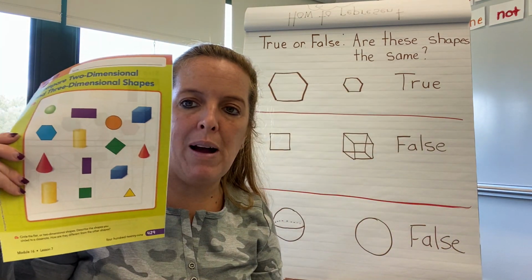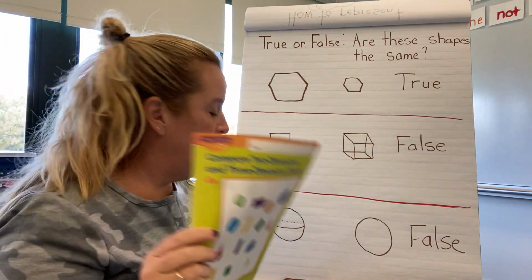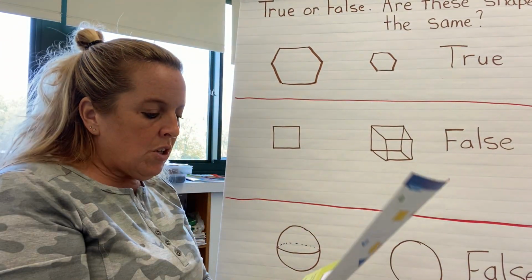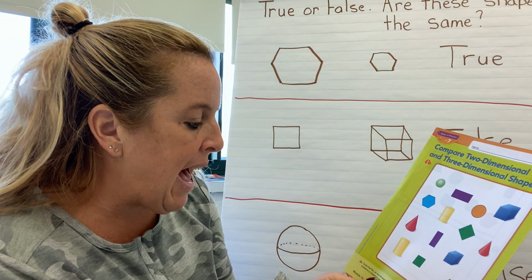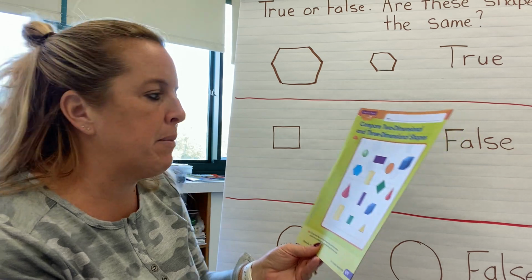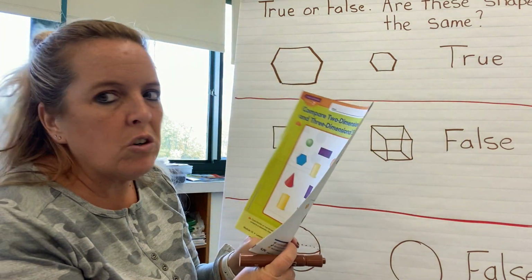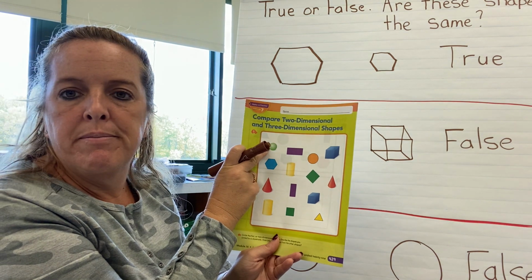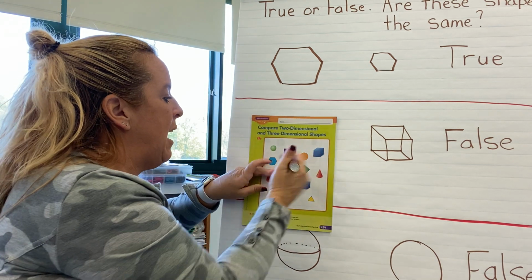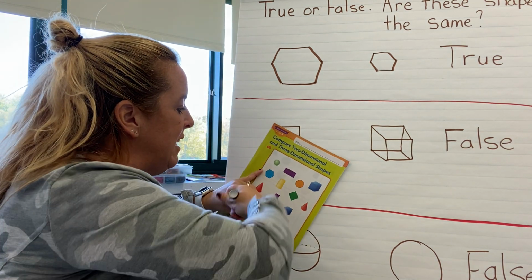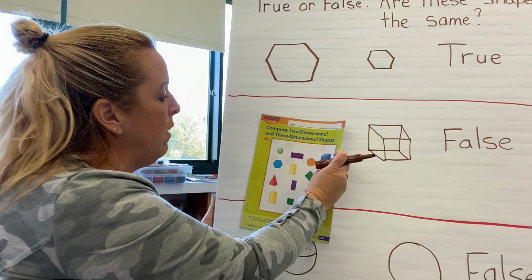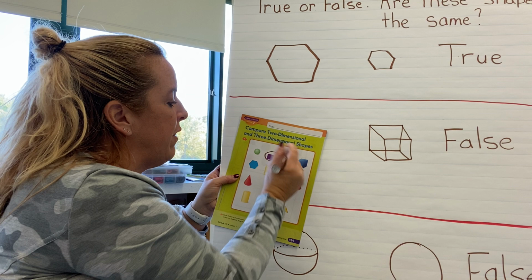All righty. So now get this paper out. If you need to pause it and go get it, go ahead. We can do it right now, and you can get this work done when we're working on this paper. So it says, circle the flat or 2D shapes. If they're flat or 2D, I'm going to circle it. So you're going to tell me circle or not circle. This first one, not circle. That one, yep, I'm going to circle it because it's a 2D or a flat shape.